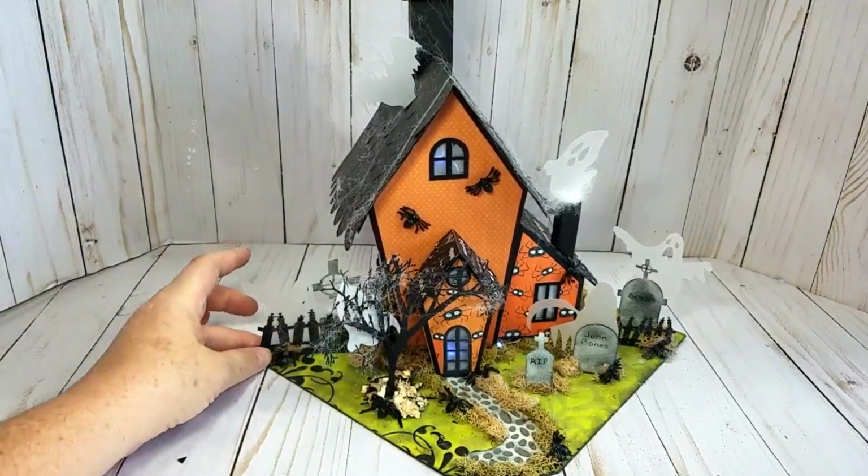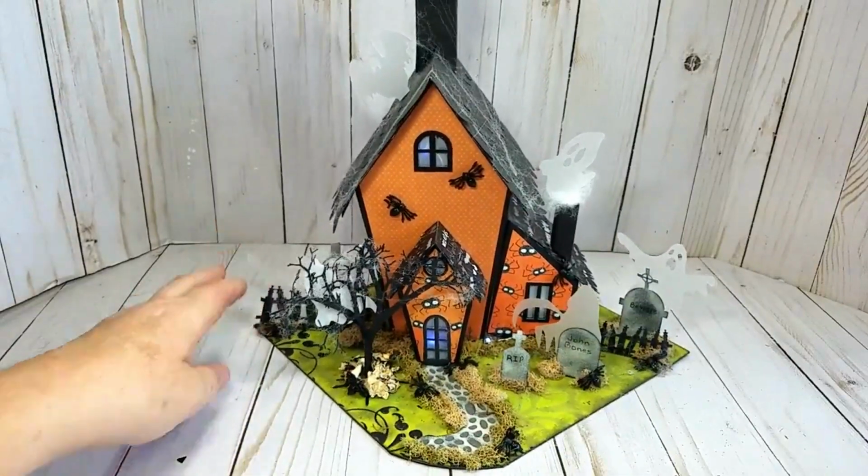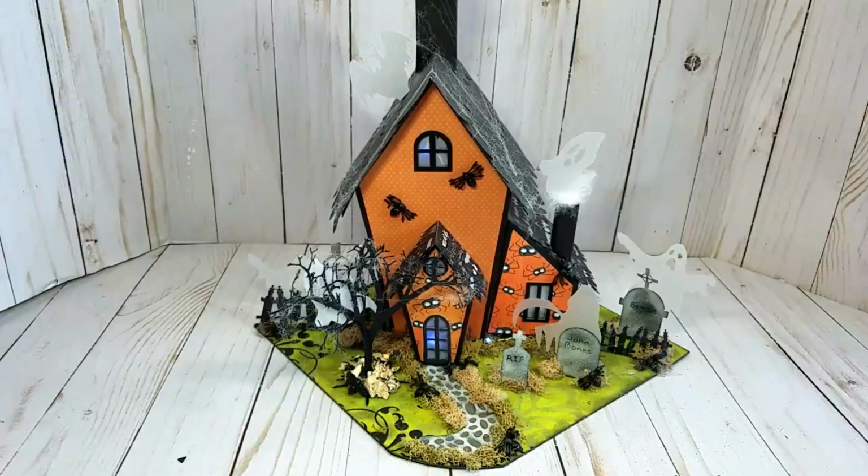But I'm very happy with how it came out. And I hope you like it as well and are enjoying the series. The ladies are just amazing, so I appreciate getting to do this with them because I love Halloween.